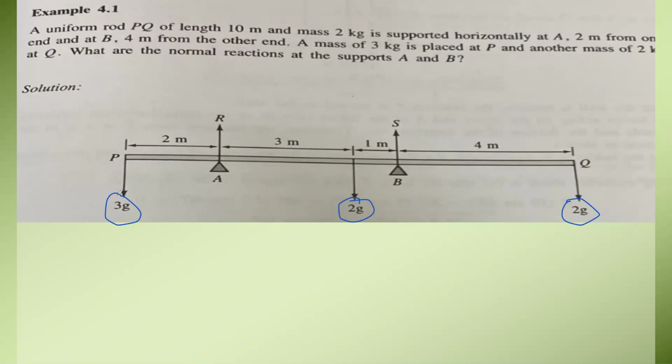And the two supports, A and B, are experiencing an upward force. For these types of questions, whenever two supports are there, you have to consider any one point as a point of rotation or a pivot. 3G and 2G are there at the ends because it is mentioned in the question that a mass of 3G is placed at P and a mass of 2 kilograms, 2G, is placed at Q. That's why 3G and 2G are the additional masses attached.